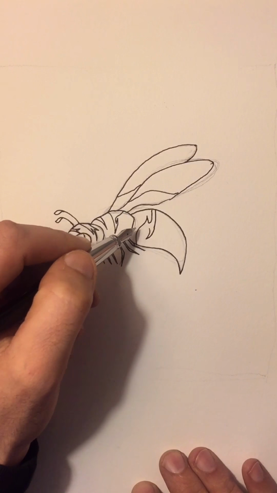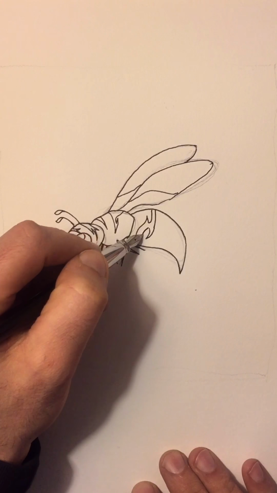I'm not gonna speed up this one so you guys can just see. You don't have to do the same design.